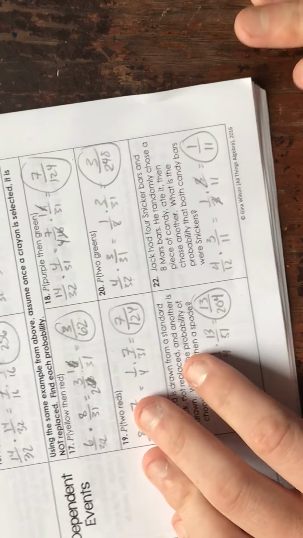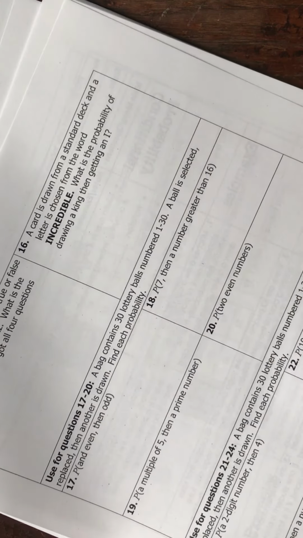So that's compound events. The way I want you to practice that is go to homework 2 and do 13 through 25 odds.